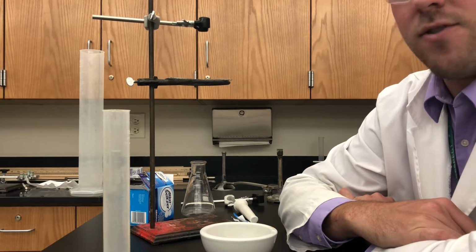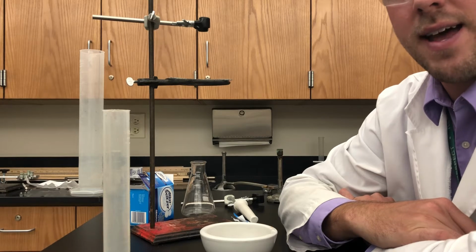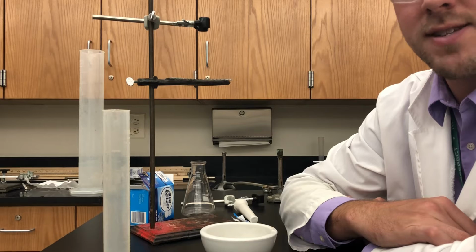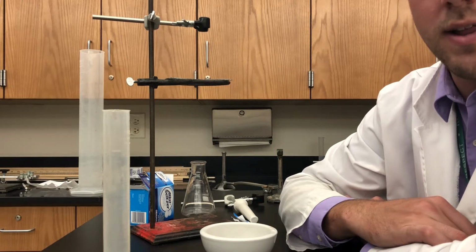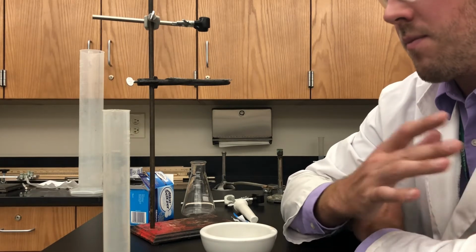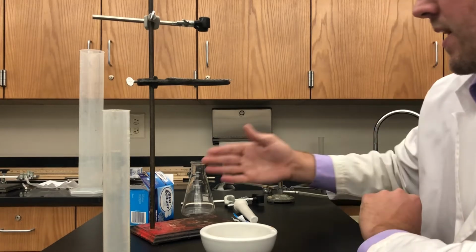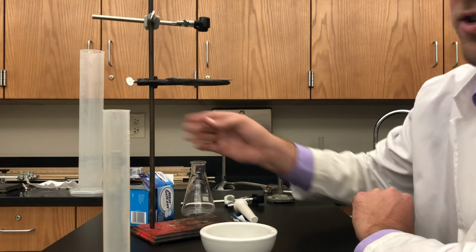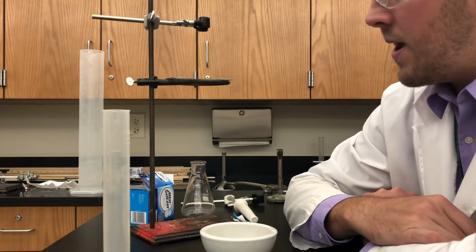So if you come over to somebody else's lab table and grab their Erlenmeyer flask, you might be grabbing one that was just boiling and burn yourself. Gotta always put your hand near it before you touch something, or touch something really carefully if you're trying to check to see if it has cooled down.